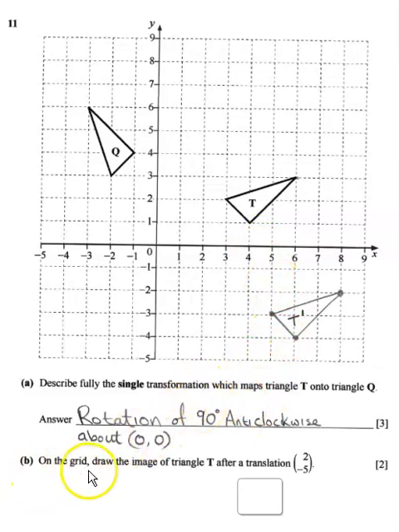And then on the grid, draw the image of triangle T after a translation of 2, minus 5. Now this just means 2 to the right and 5 down. So you take each point and you go 2 to the right and 5 down, and you put your point there. Take the next point, 2 to the right and 5 down, put your point there, and it's the same again for this last one. And you would just draw it, and I've just written T dash for that one.